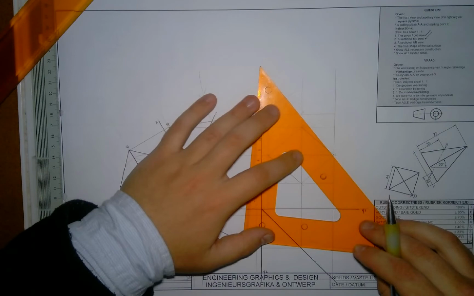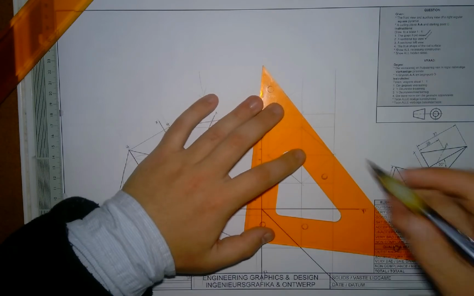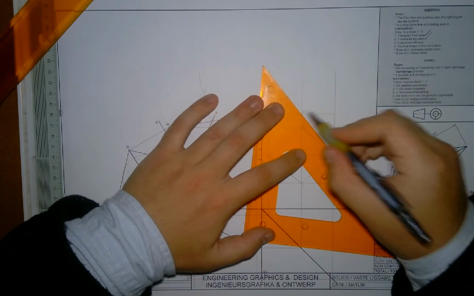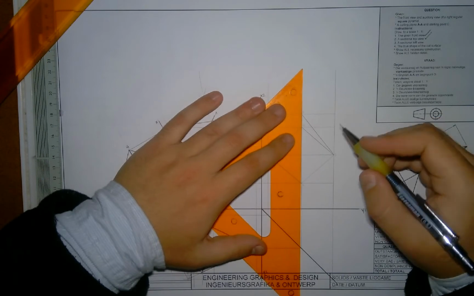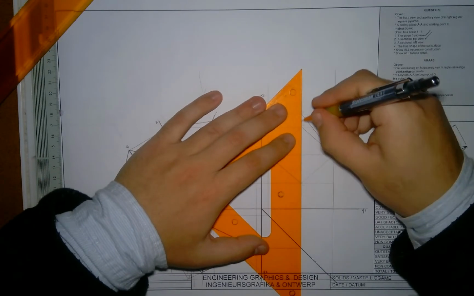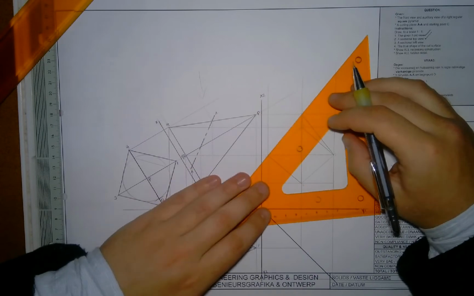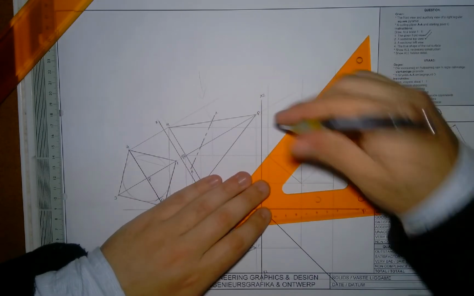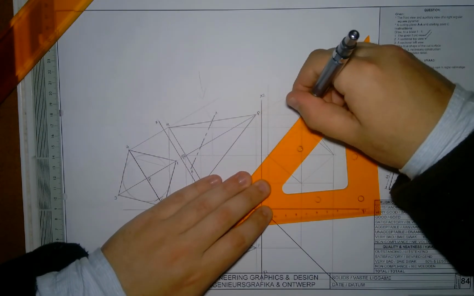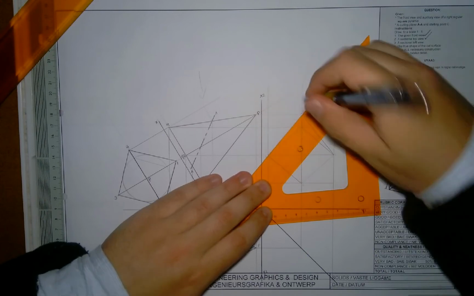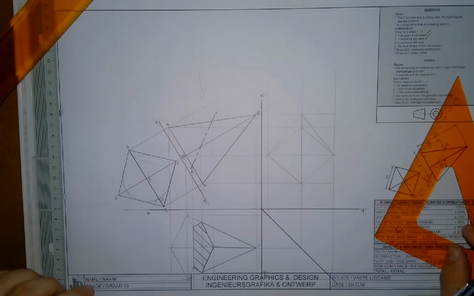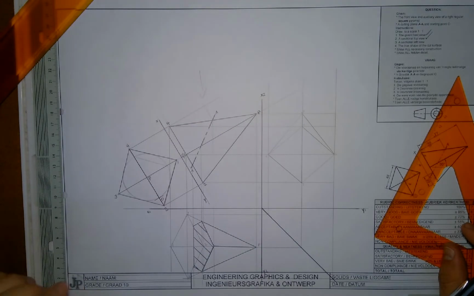All of those we can take up to P. Okay, can you see that it also looks like a 3D pyramid.